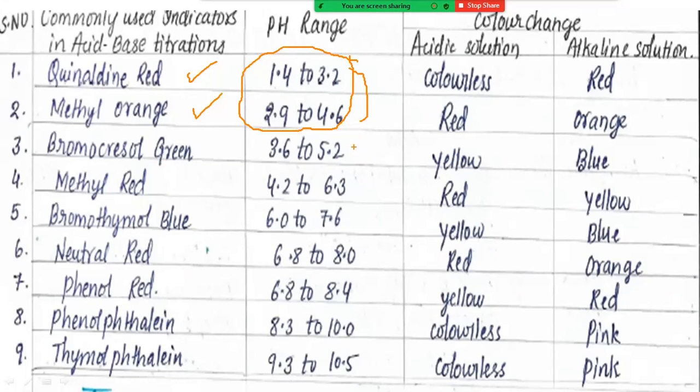And the next ones, bromocresol green and the other indicator alongside it, will give the color change at weak acidic medium. Okay, so these are the color changes that we can see. In acidic medium it gives one color, and in basic medium it gives another color. Okay, so why is it happening like this?